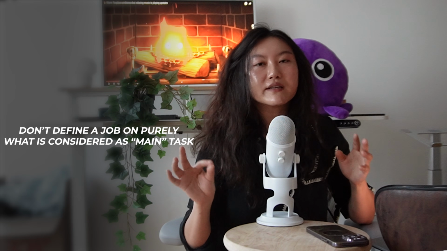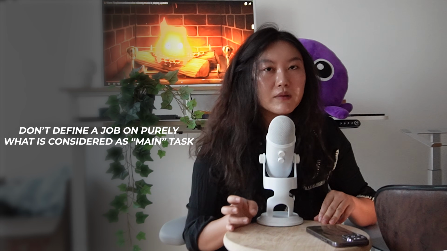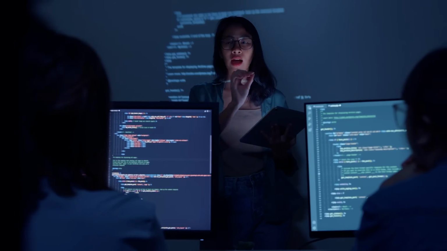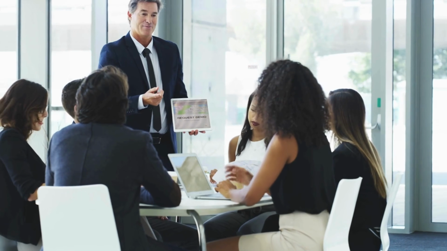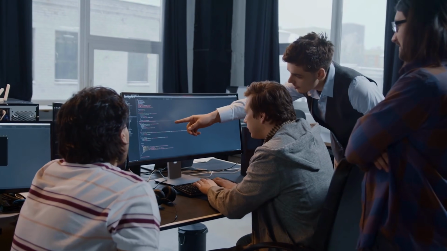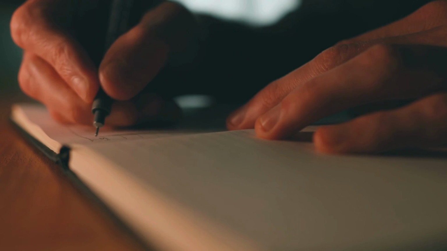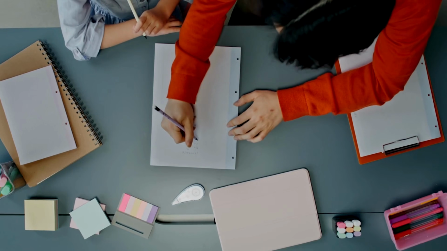A tip is don't define a job purely by what is considered the main task of that job. For example, if you're a software engineer, people would think, oh, a software engineer does programming. But the most prominent thing could be programming, yet there are a lot of other things that a software engineer does as well, such as communicating with stakeholders, producing product specs, reviewing other people's code, gathering requirements, and writing documentation. And actually writing documentation is a huge part of a software engineer's job, even though it's not the main thing that people think of.